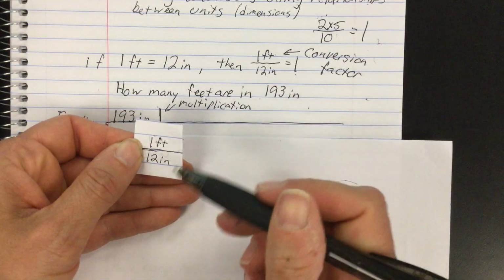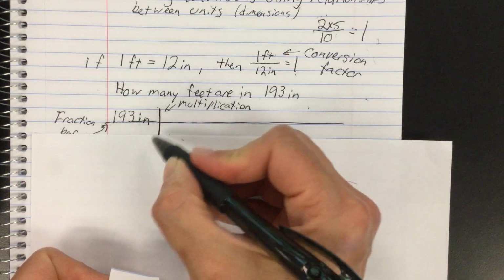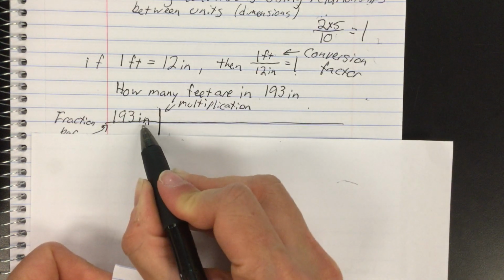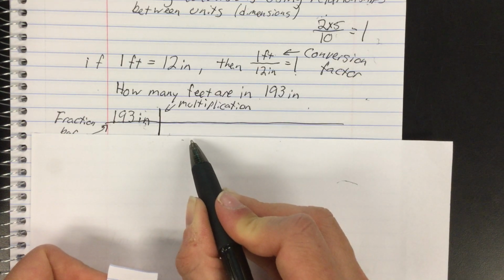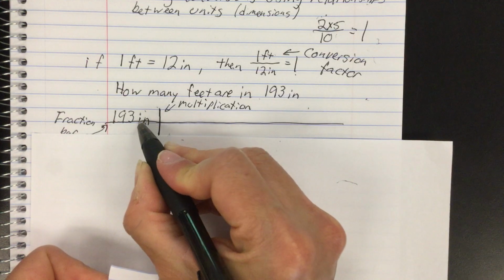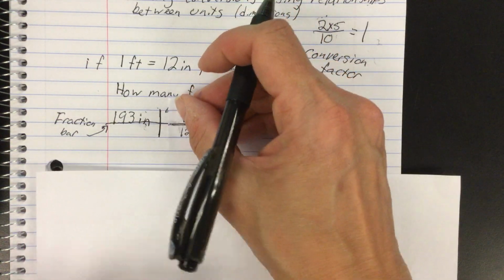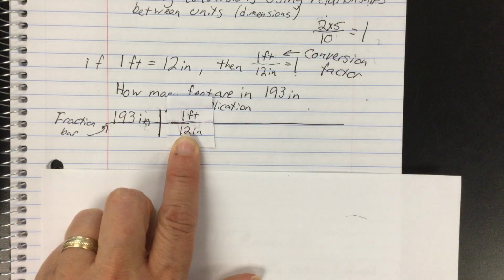So how do I decide which way I want it to go? Well, I have inches, and I want to cancel them out. My units are going to behave like variables. So if I have inches on the top and I divide by inches on the bottom, I would be able to cancel them out. So I'm going to take my conversion factor and put it down right there.